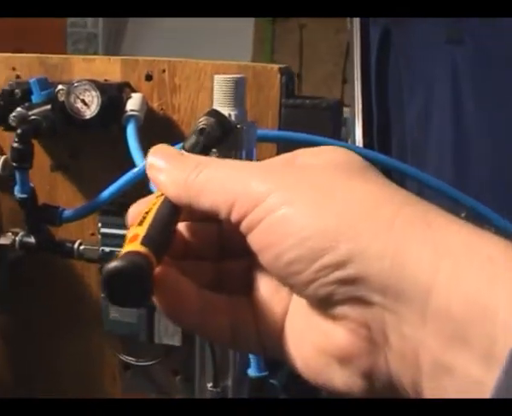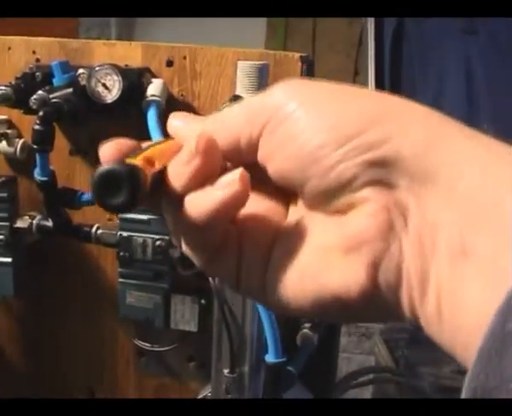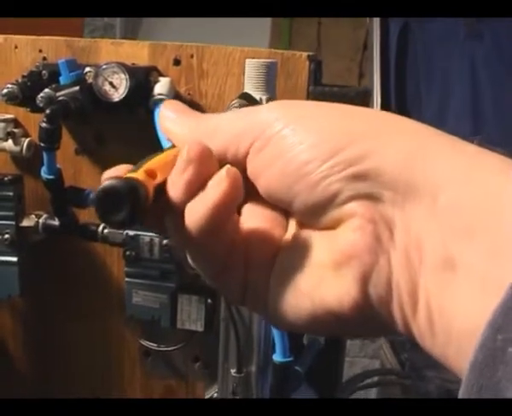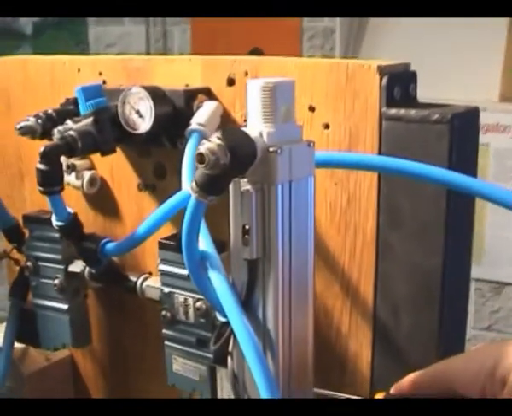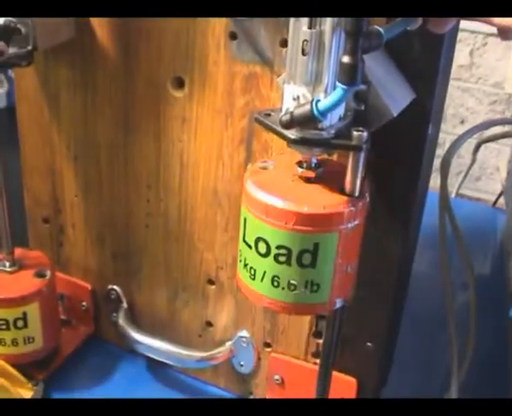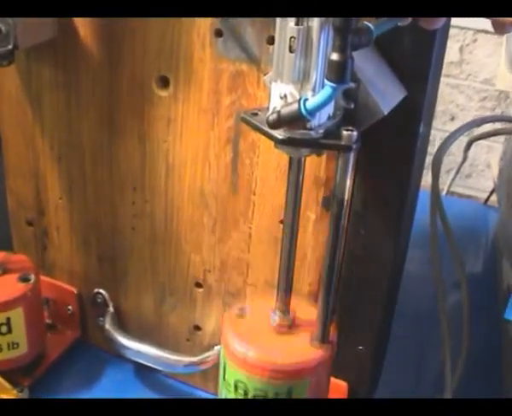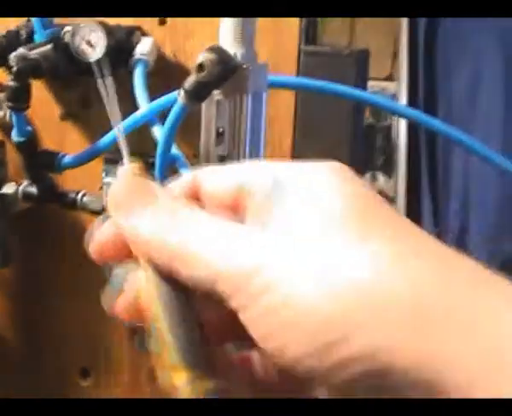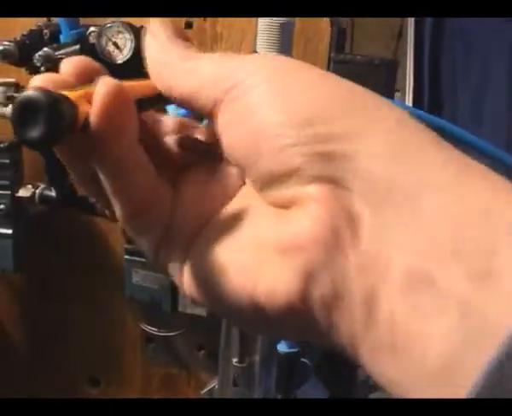Now we start to increase the speed, and we can also see that we increase the speed for the return stroke.